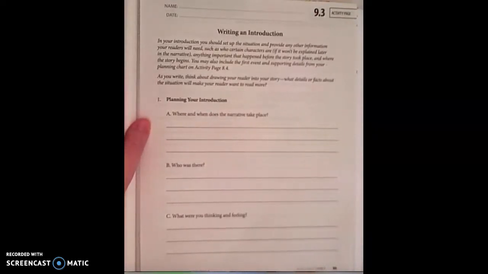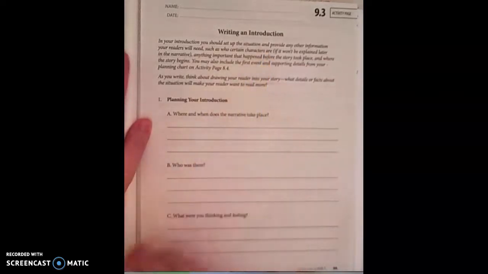In your introduction, you should set up the situation and provide any other information your readers will need, such as who certain characters are, if it won't be explained later in the narrative, anything important that happened before the story took place, and where the story begins. You may also include the first event and supporting details from your planning chart on activity page 8.4.